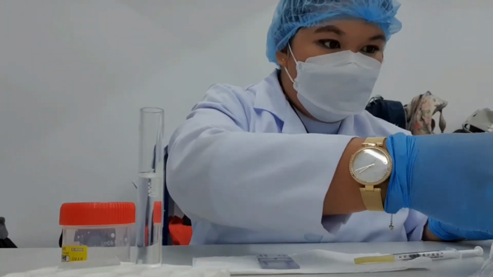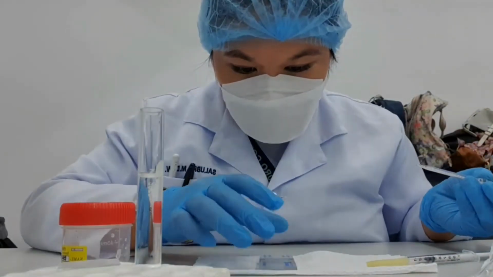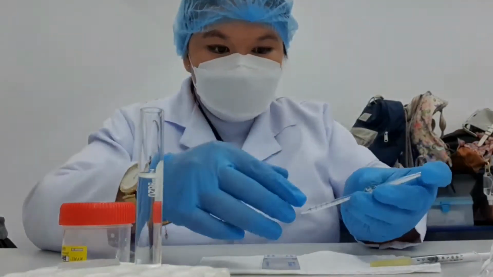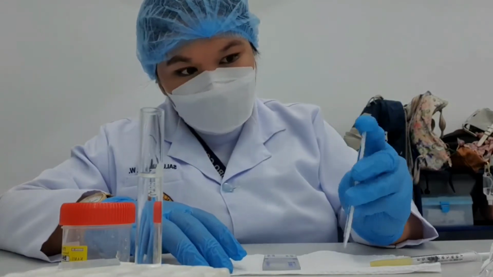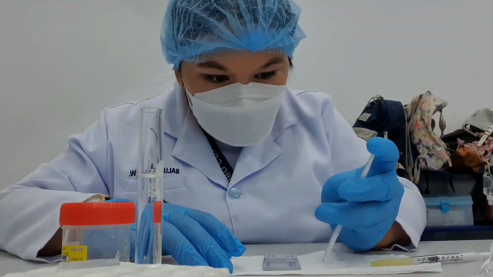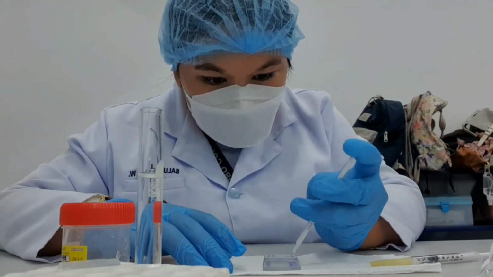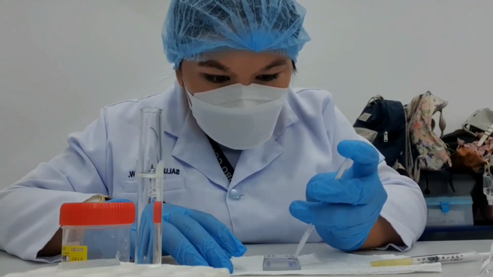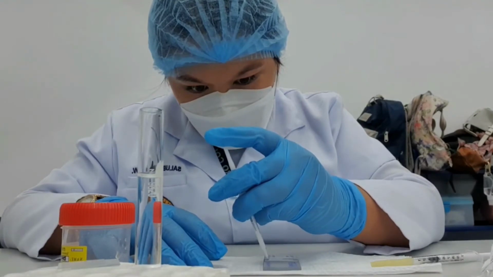Now, place a cover slip on top of the Neubauer slide. Discard 3 drops of the sample solution before charging the sample to the slide because the sample should be from the bulb of the pipette. After discarding, carefully charge the sample on the sides of the slide and leave it for a minute.